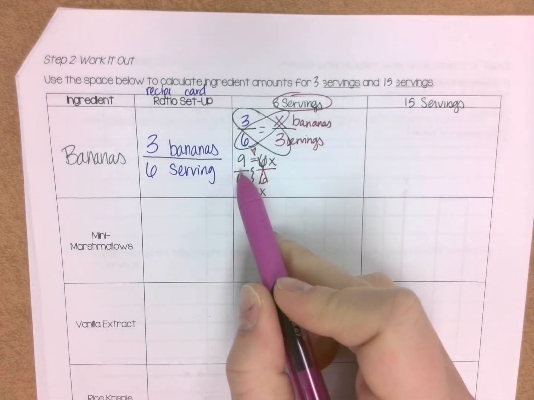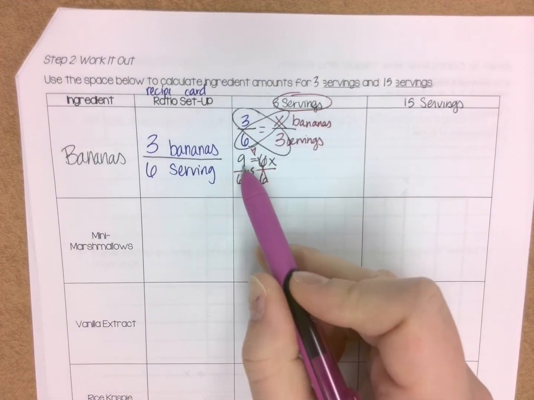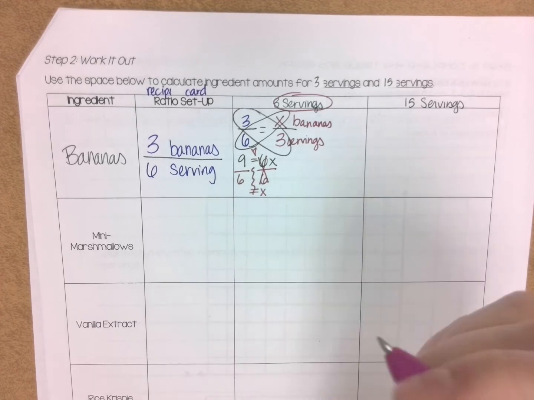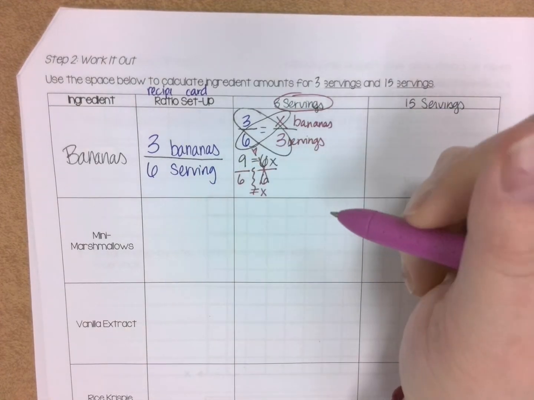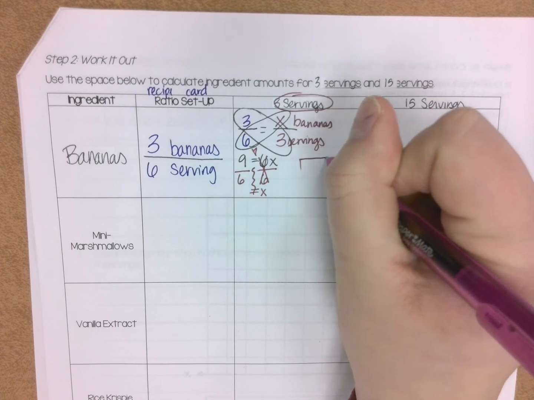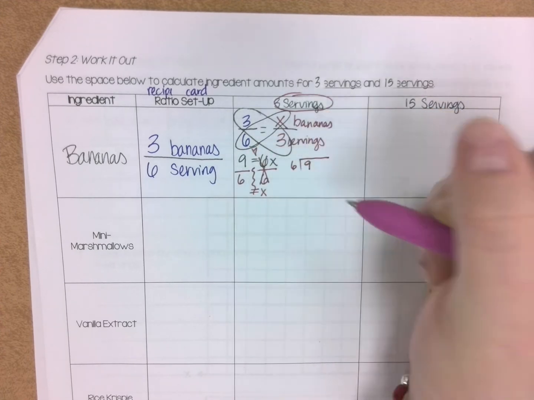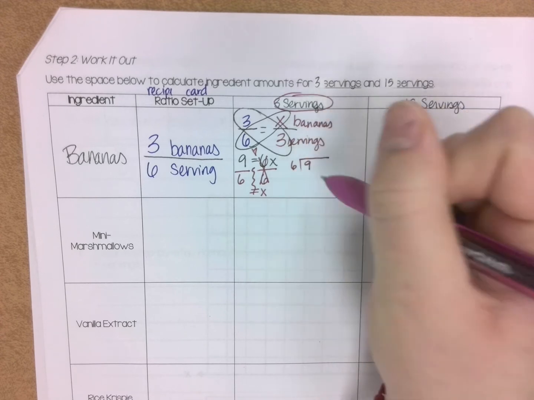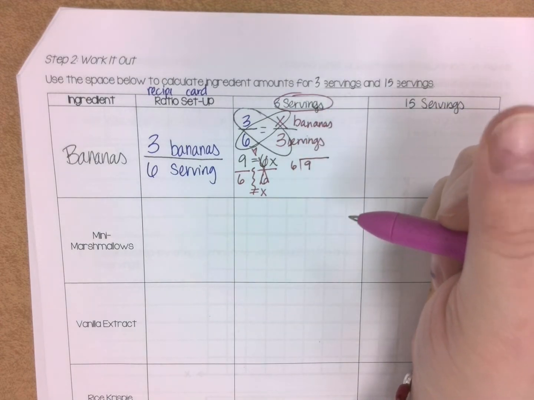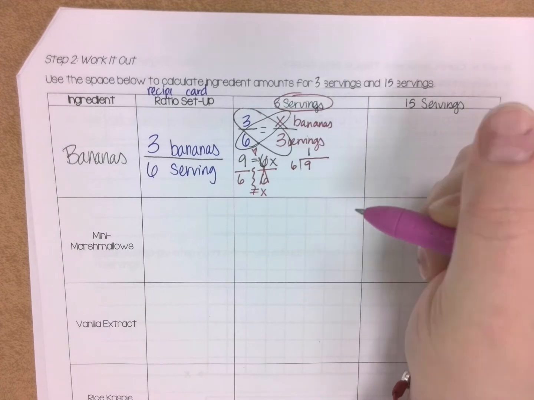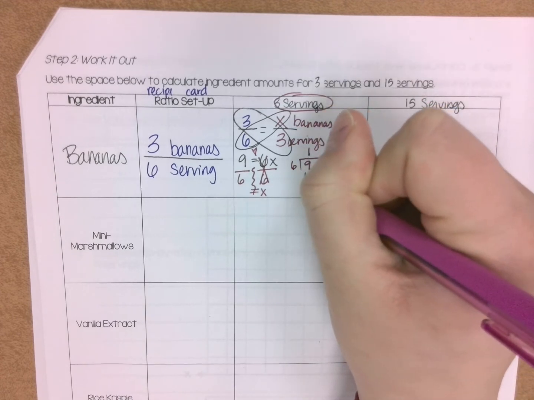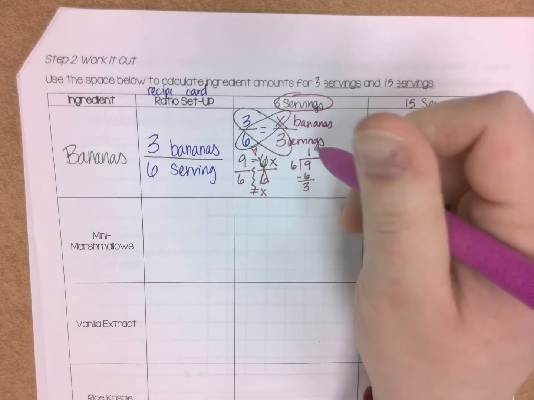I get x is equal to 9 over 6, but I can't have an improper fraction like that. So to turn an improper fraction into a mixed number, top dog gets the house, bottom number goes outside. How many times does 6 go into 9? 1 time. 1 times 6 is 6. I subtract.